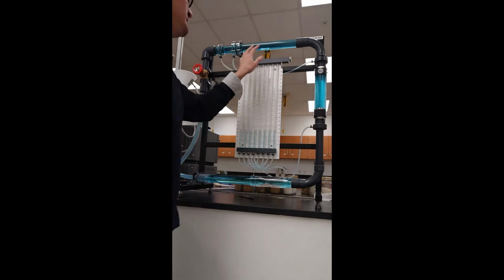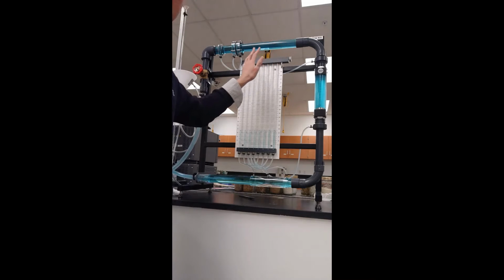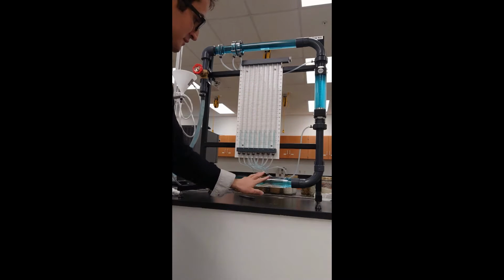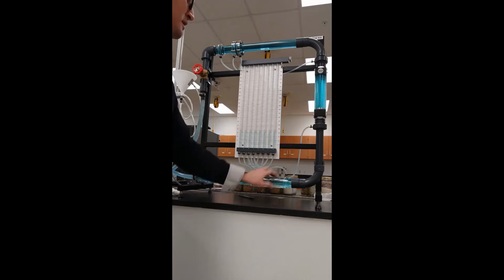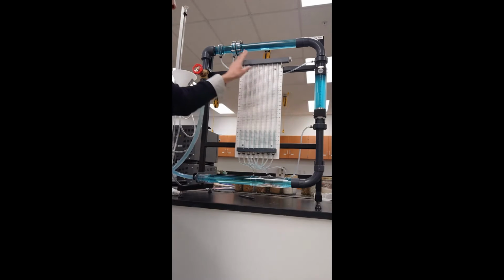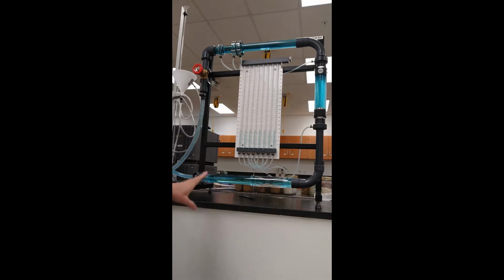So what we see here is a flow meter rig. It's a configuration of 3 devices: the venturi meter down here, in the middle the volumetric area, and at the top the orifice plate.